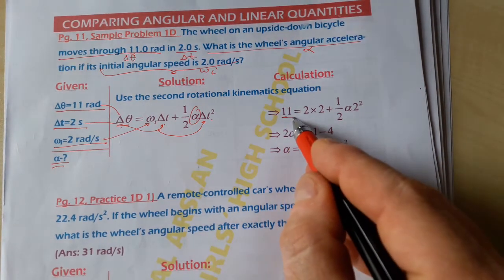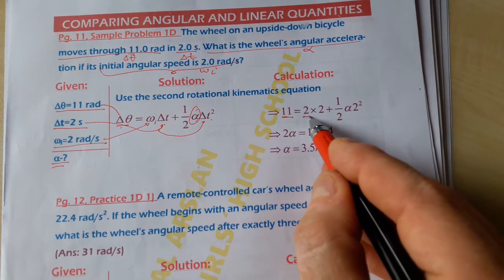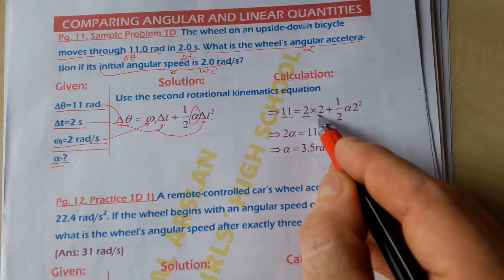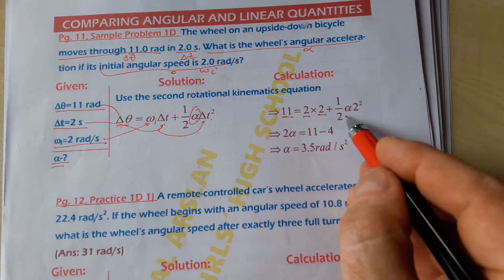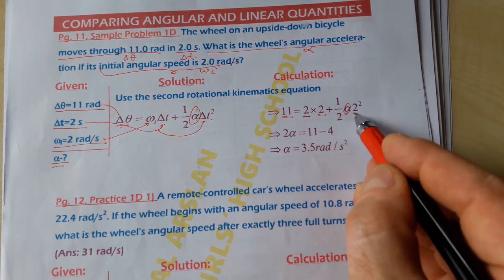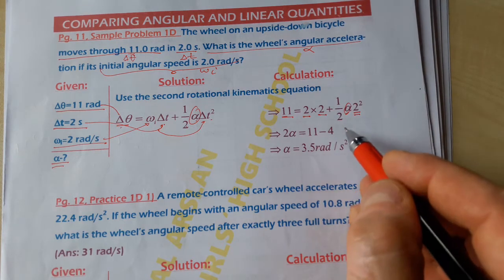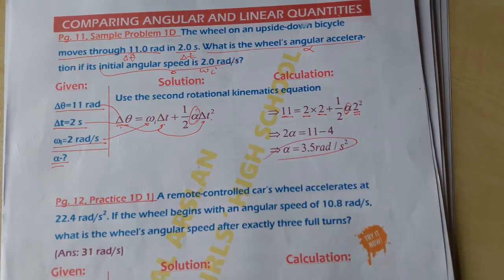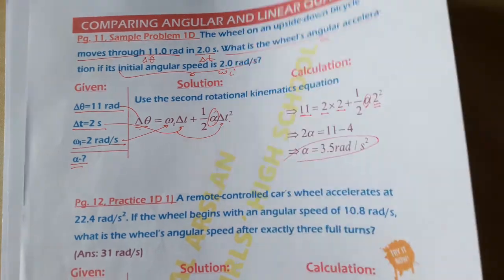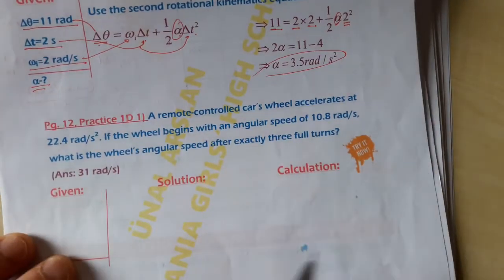So we write them: 11 is delta theta, initial angular speed is 2, time interval is 2, 1 over 2 alpha, time interval 2 squared. The answer is 3.5 radian per second squared. Next practice problem.